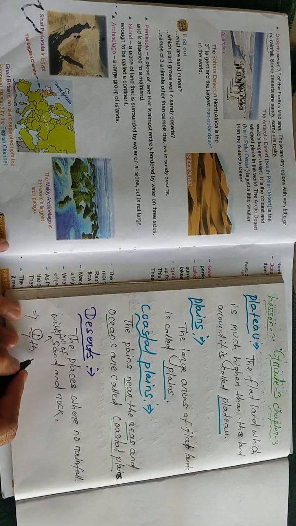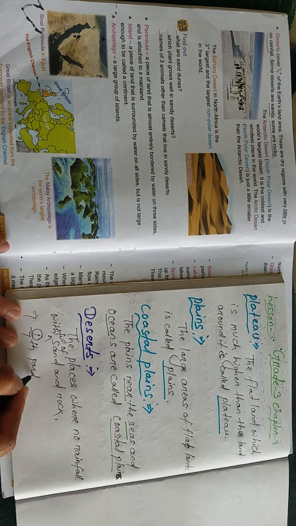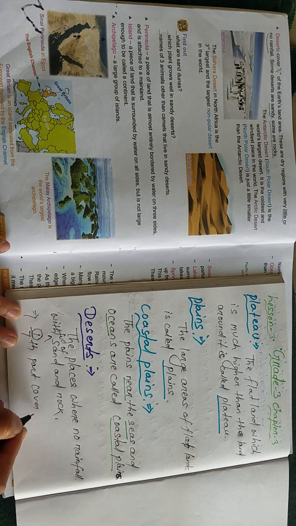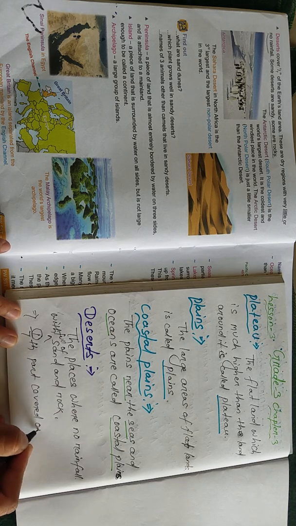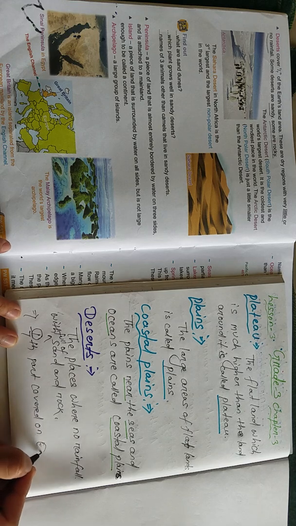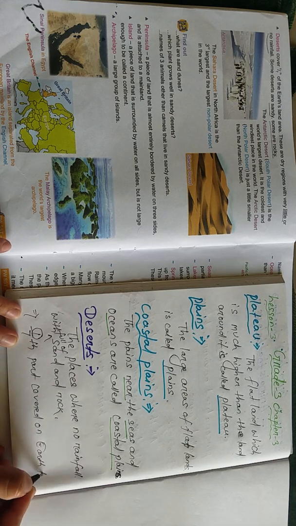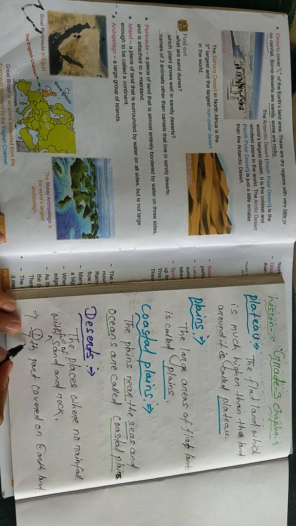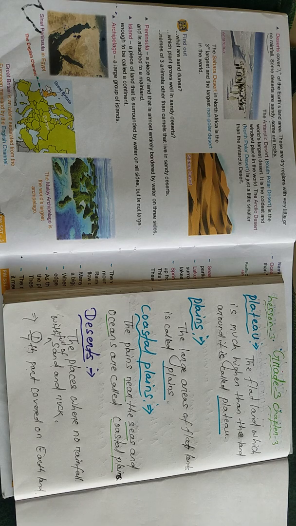So desert covers 1/7 part of the earth's land. We can also say that on earth's land, 1/7 part is covered by desert.